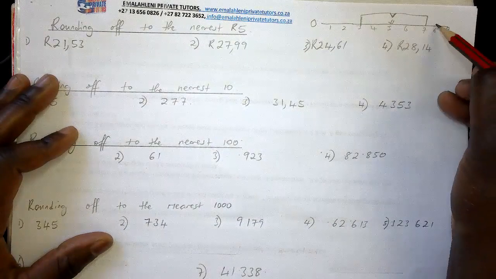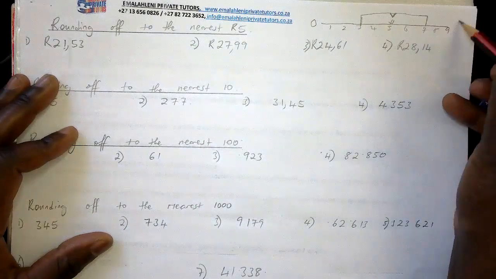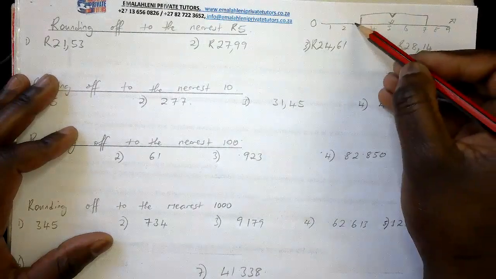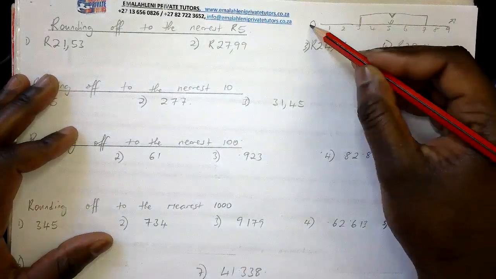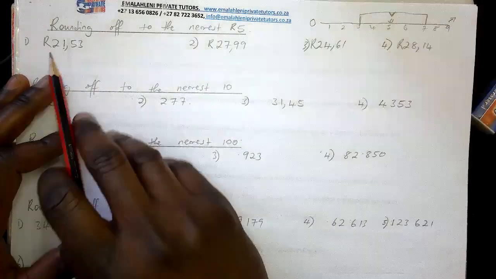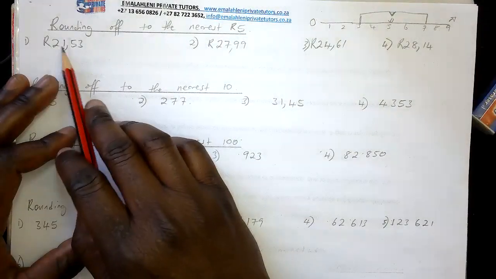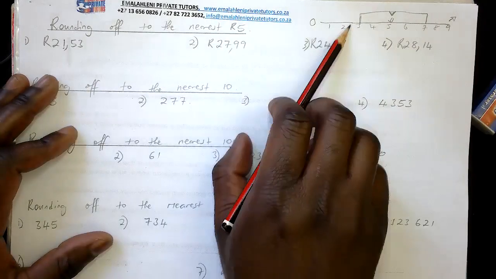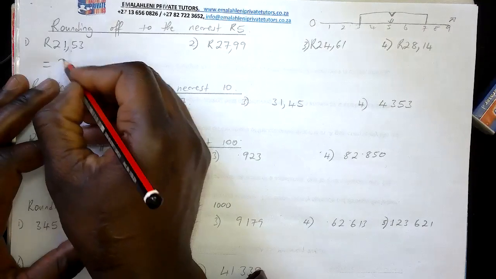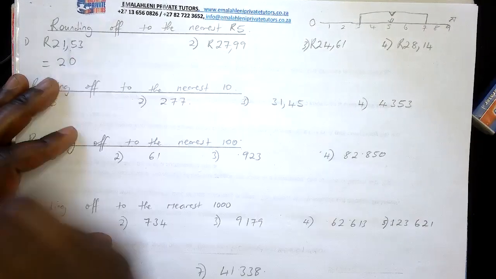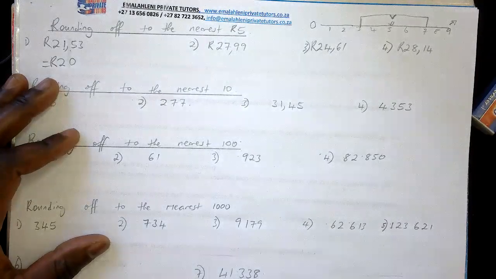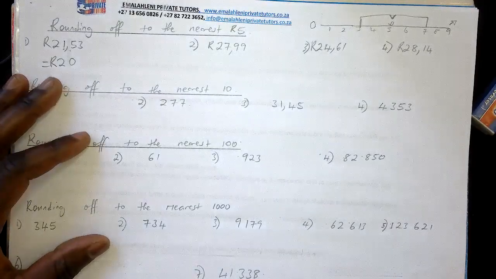But any number from 8 going up, 8 and 9, it has to go to the next value. And if it is 2 and below, it's going to go to 0. So we're going to be left with nothing there. So I want you to understand this part here. When you're looking at 5 rand, this is 21 rand, and 1 is below what? 3. So what are we going to have here? We're going to have 20 rand.